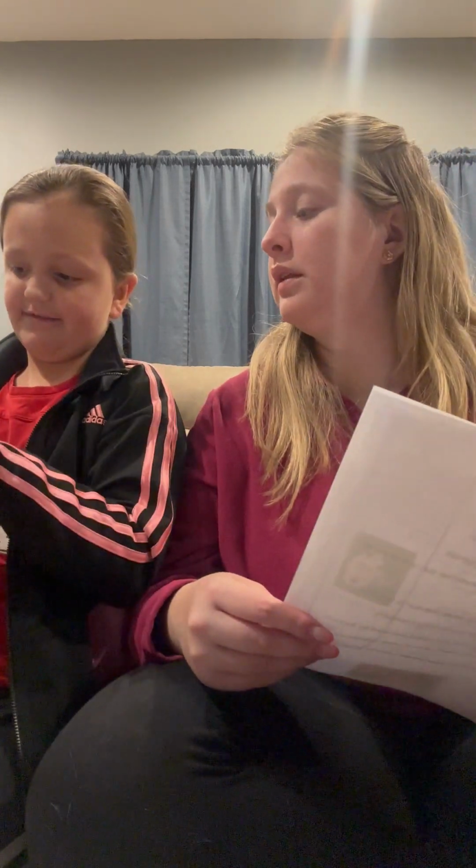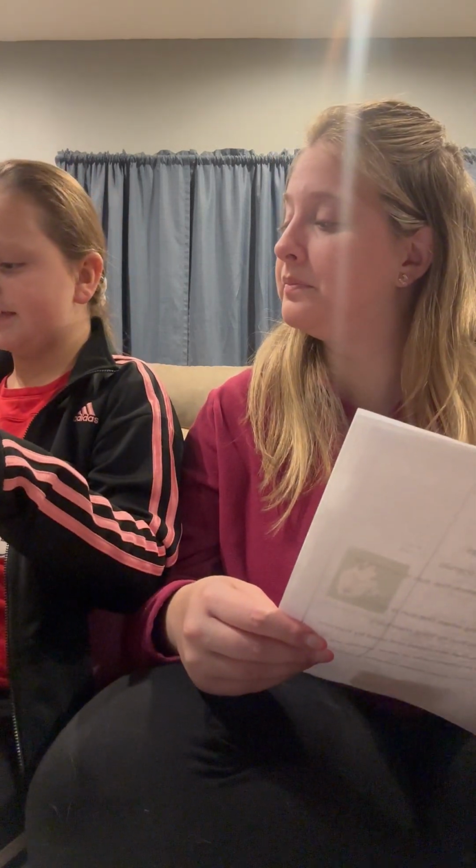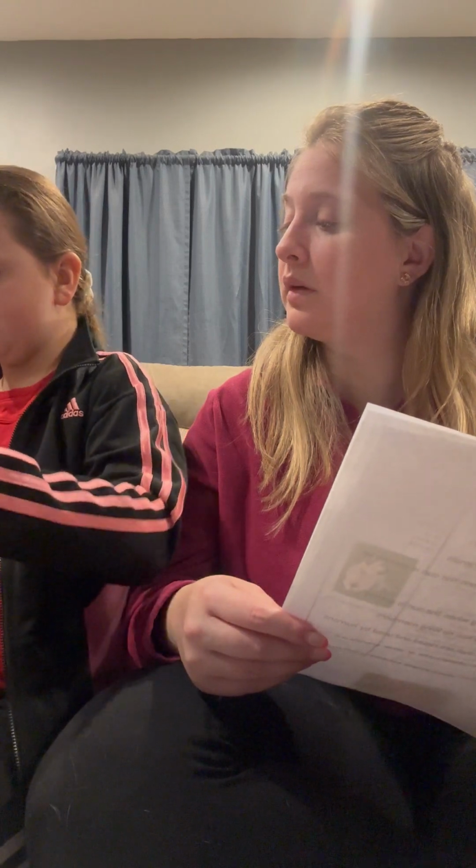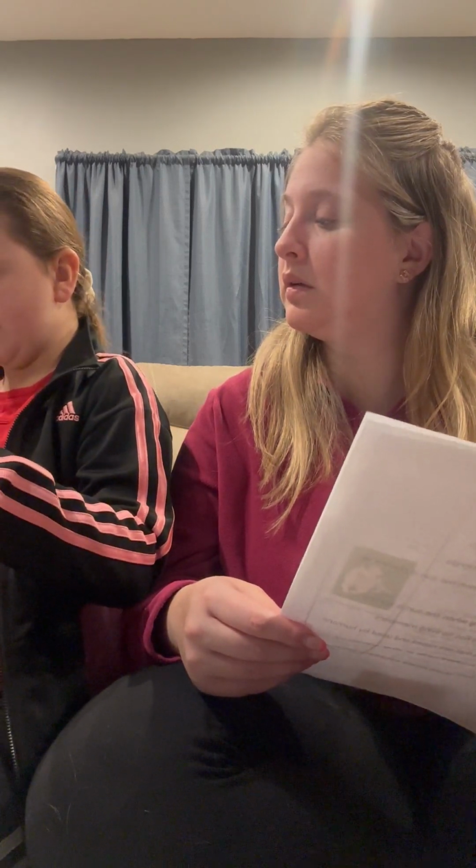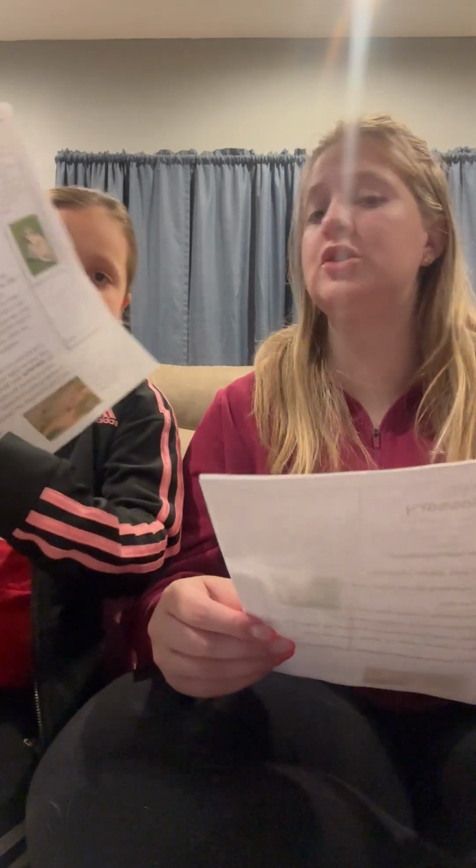When a species has no living members. Good job. And can I read the other part? Yeah, you can read that part. This cheetah is getting ready to use a powerful leg to chase its prey. Good job.